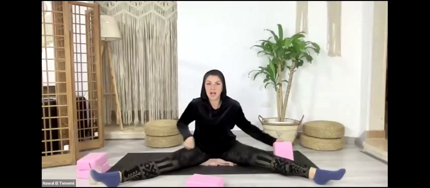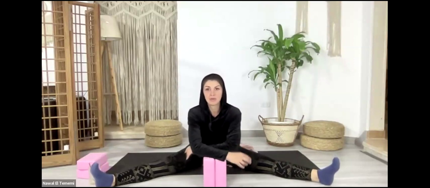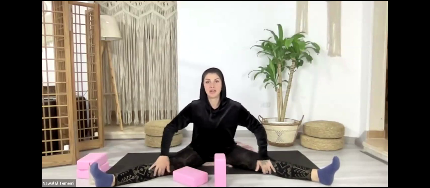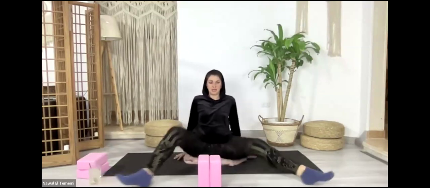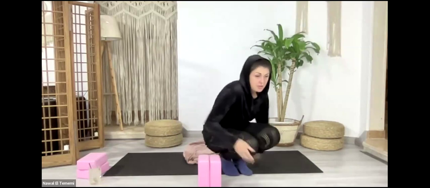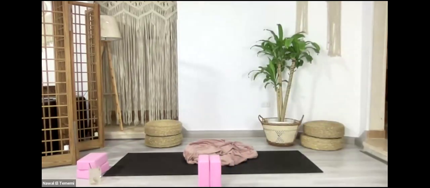Next, we'll take our legs wide into the straddle sit. I like to start this one with my blocks front. And I'm just going to lean forward until I have tension on the inner thigh. And hold.